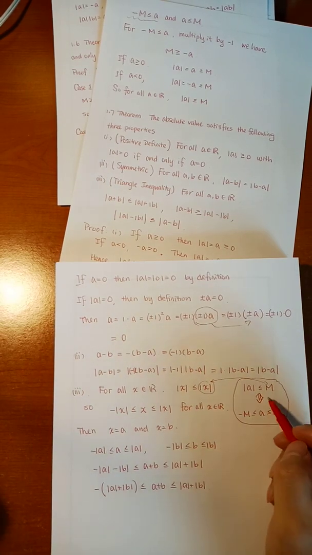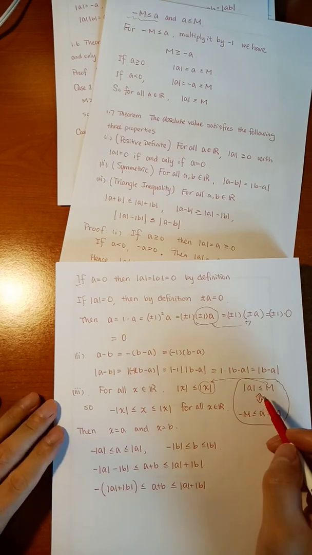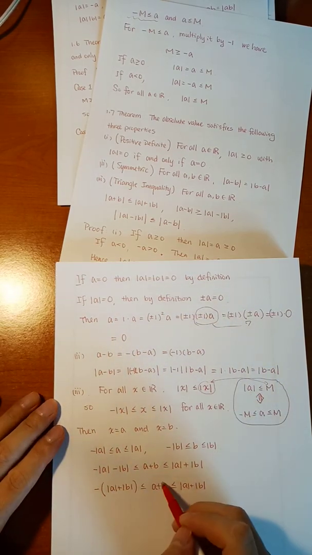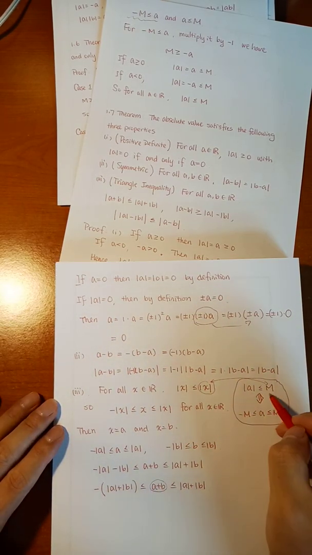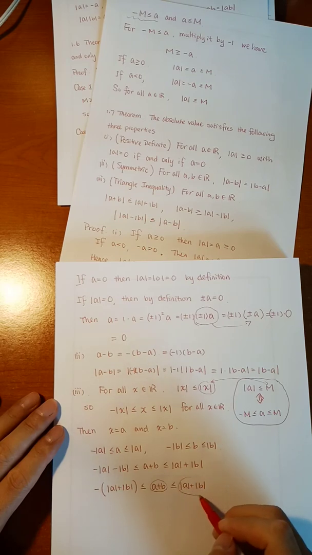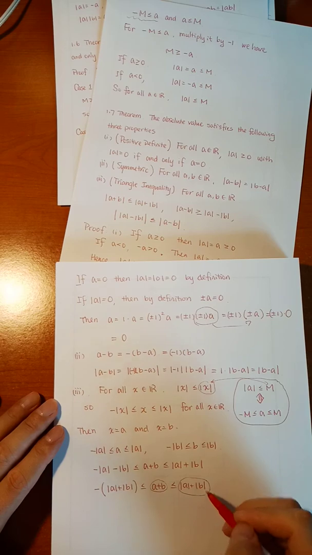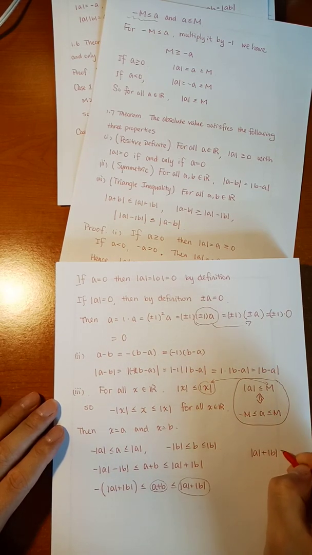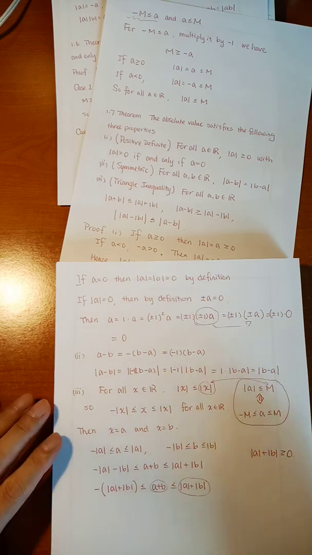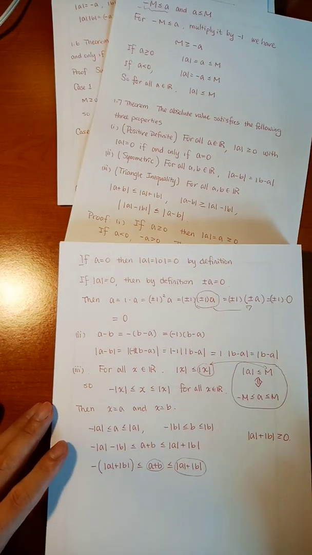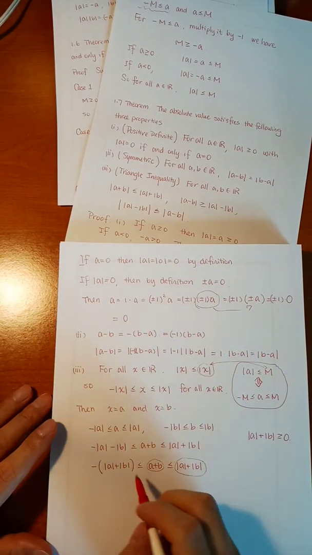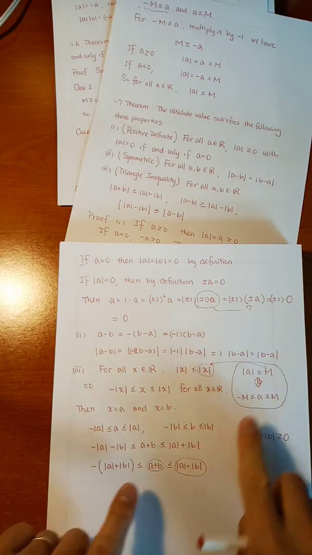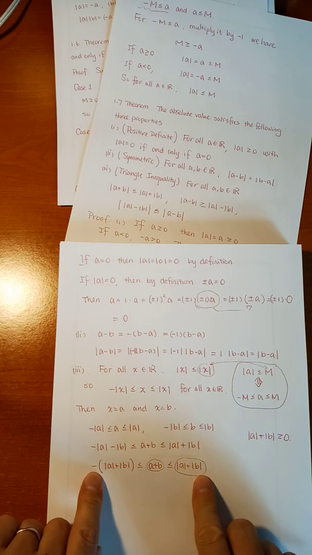And you will apply this property again. This moment, this a becomes this a plus b. This m becomes absolute value of a plus absolute value of b. We know this one is non-negative, greater than or equal to 0, because each of them is greater than or equal to 0. You add them together, it is still greater than or equal to 0. Okay, so a is bounded by negative m and positive m.